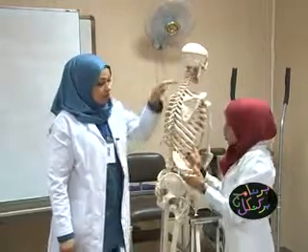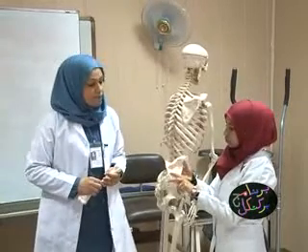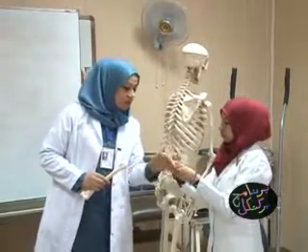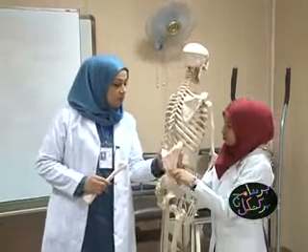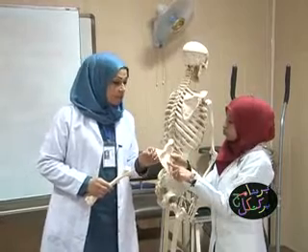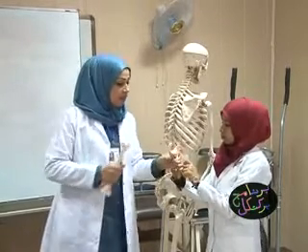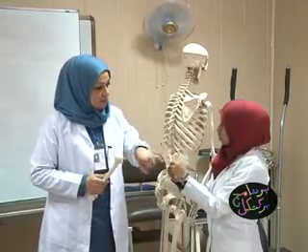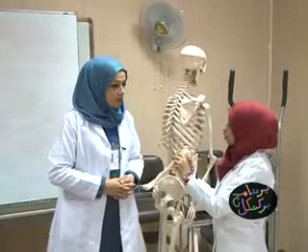And it has two surfaces: the anterior surface, which is behind the ribs, and the posterior surface, which is facing backward. Very good. There is a very important cavity, the glenoid cavity. It is articulated with the humerus bone to form the shoulder joint.